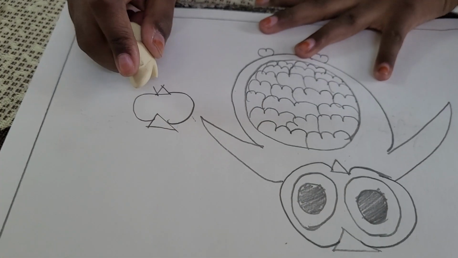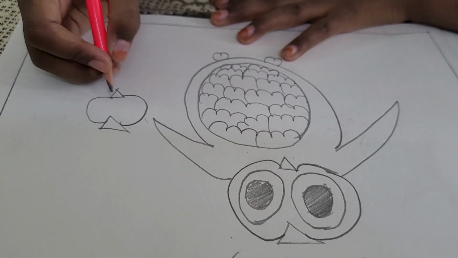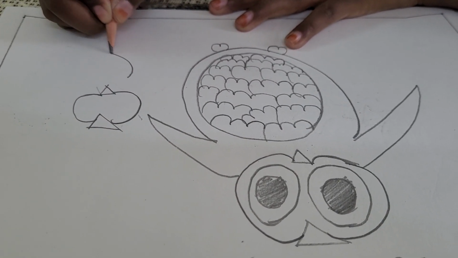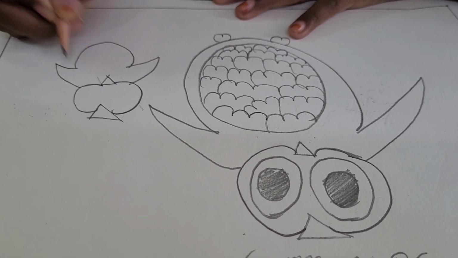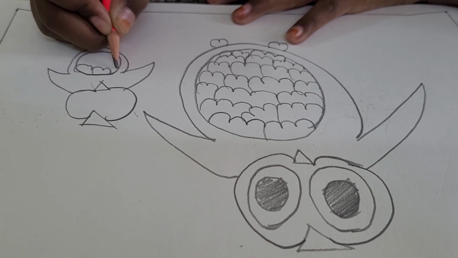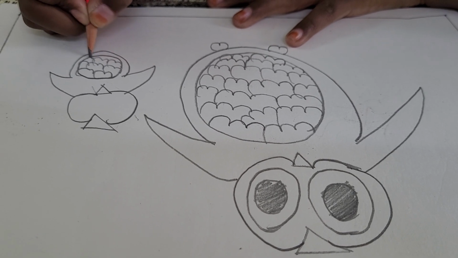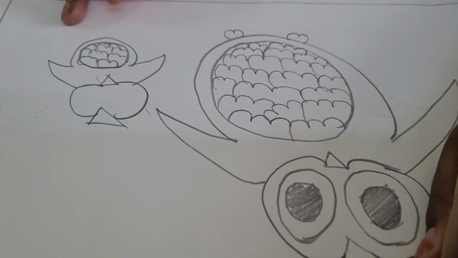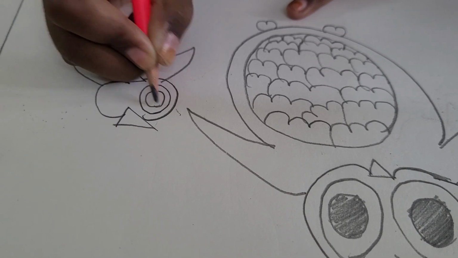Now once like this, we have to do this one. And first, again we have to draw a small baby stubble and like this. This is nice now. Now it is over. And we have to keep the eyes also.